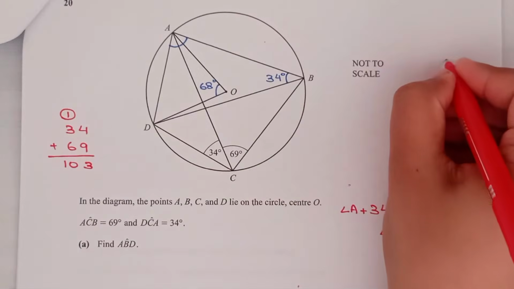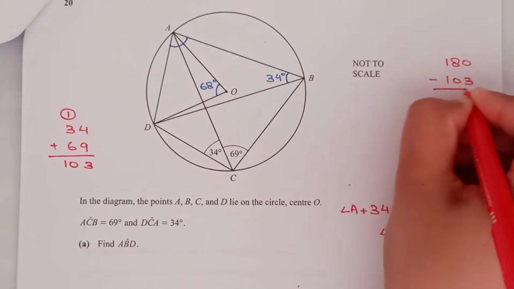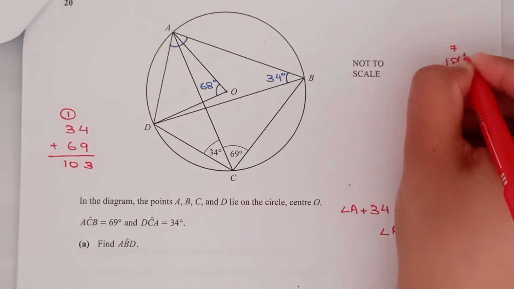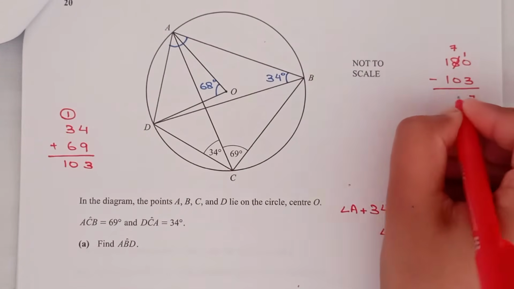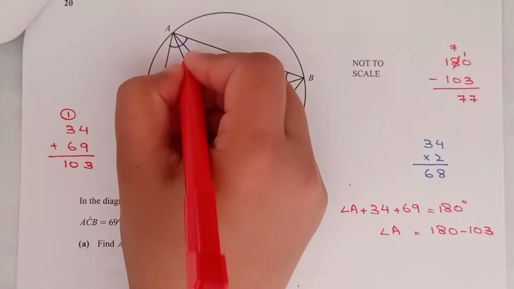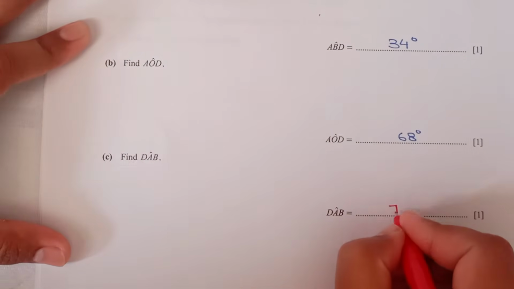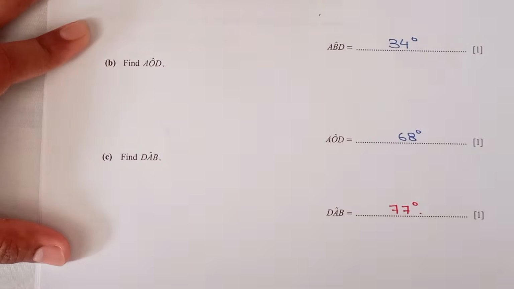Okay, so let me do it. 180 take away 103. This would be 7 and 10. 10 minus 3 would be 7. 7 minus 0 is 7 and 1 minus 1 would be 0. So that angle A is 77 degrees.